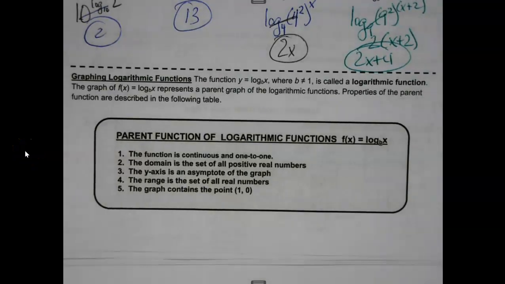Earlier this week we chatted about growth and decay, and we had some basic portions of the parent function. What you're going to notice here, because we mentioned yesterday that growth and decay and logs are inverses, they're opposites, is that on this little mini list you're going to see a whole lot of things that are the opposite of what we did earlier in the week. Because now it's still continuous and still one-to-one. Okay, there's the similarity.